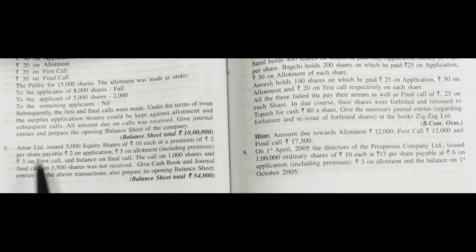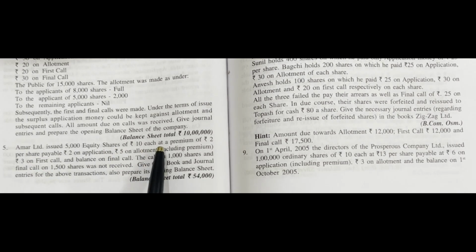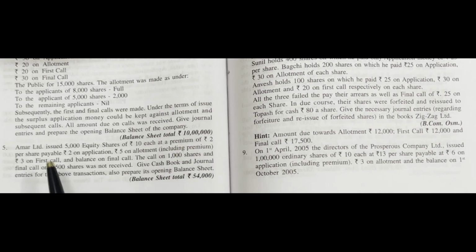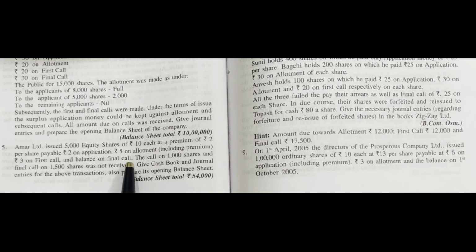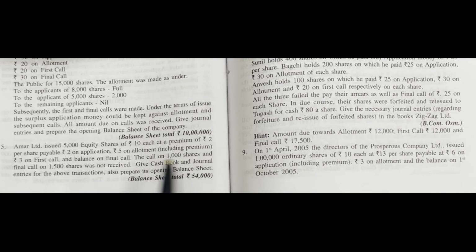See, this is the fifth question. Amar Limited issued 5,000 equity shares of 10 rupees each at a premium of 2 rupees per share, payable 2 rupees on application, 5 rupees on allotment including premium, 3 rupees on first call and the balance on final call. The call on 1000 shares, there is a printing mistake here. It should be the first call on 1000 shares and the final call on 1500 shares was not received.